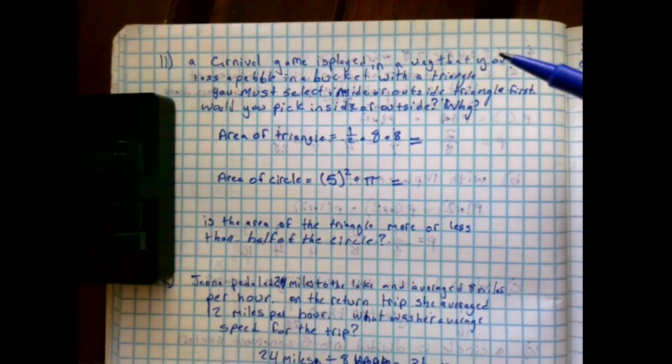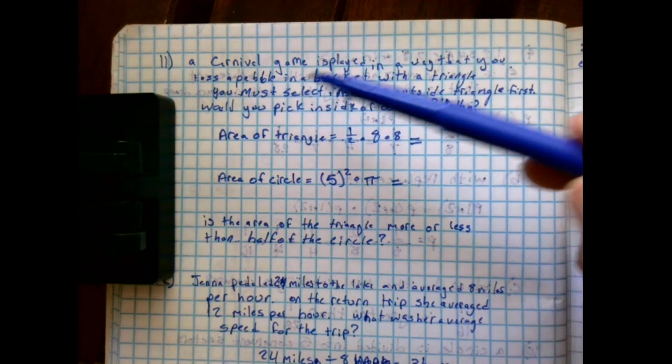All right. Our next starred problem is problem 11. A carnival game is played in a way that you throw a pebble in a bucket with a triangle. You must select before you throw the pebble whether you want the pebble to land inside or outside of the triangle first. Now, which one would you choose?